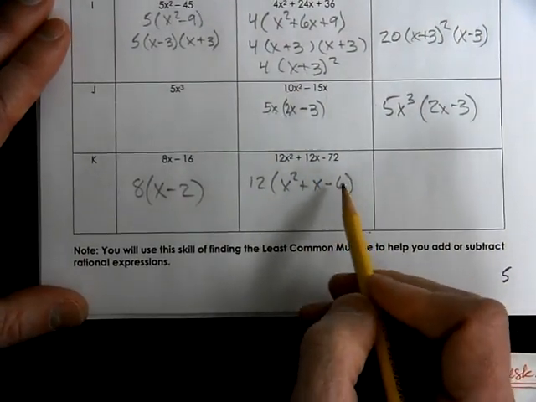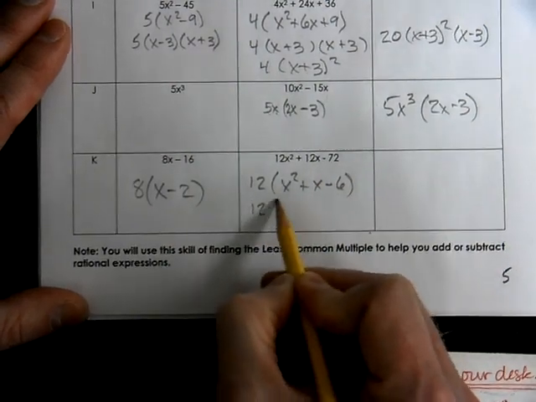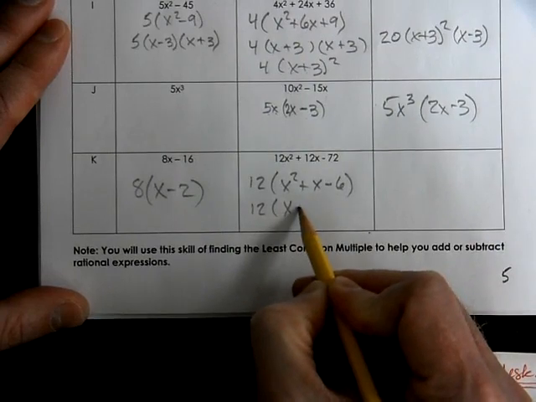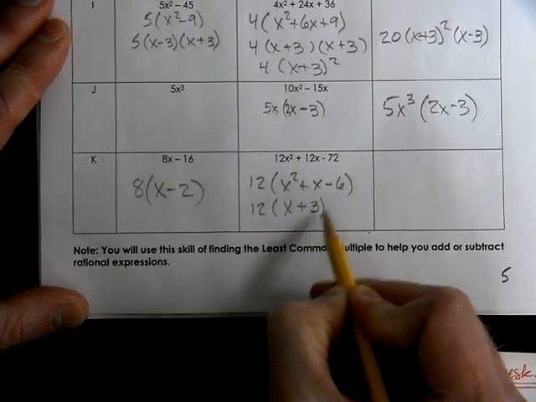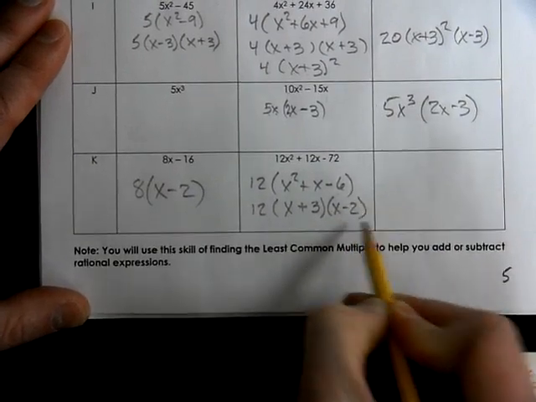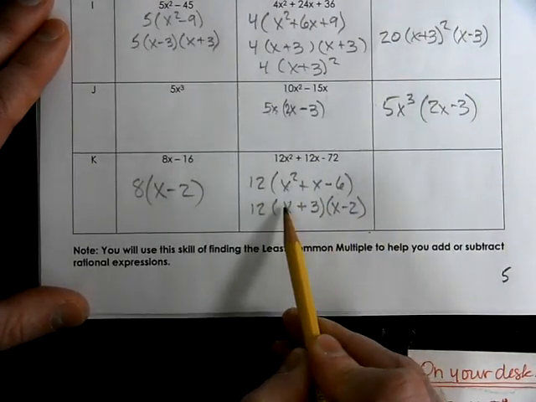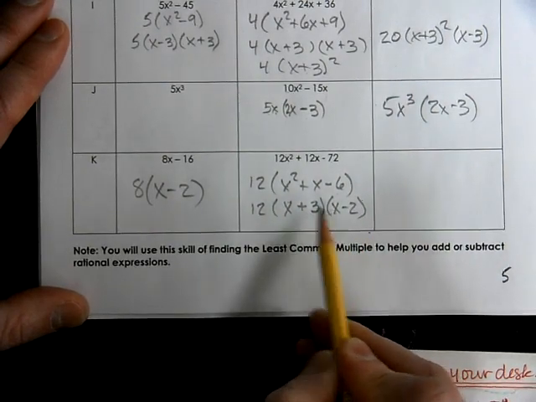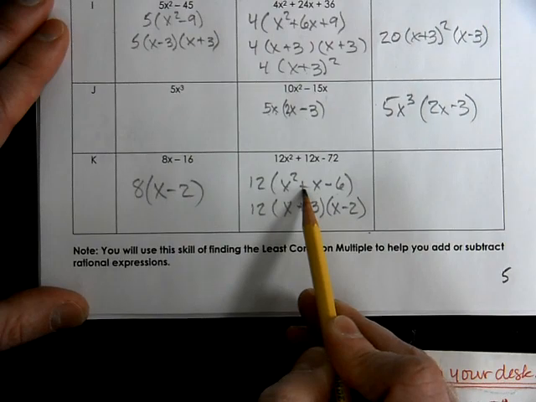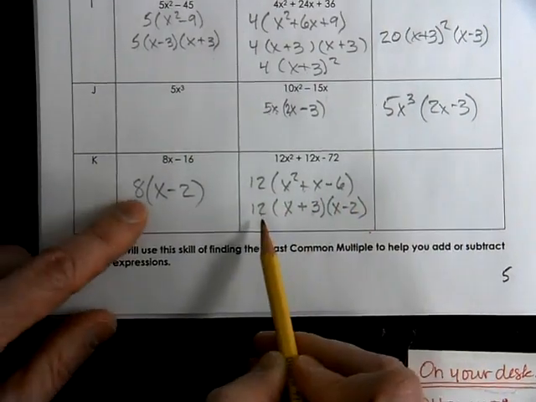Is there a number that multiplies to be negative 6 and adds to be 1? We have x and x to make x squared. Negative 2 and a positive 3 gives us a positive 1 and multiplies to be negative 6.